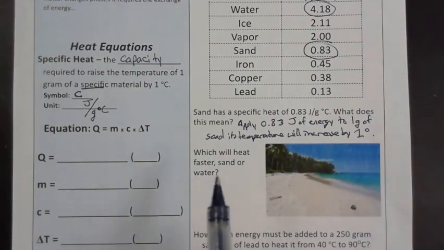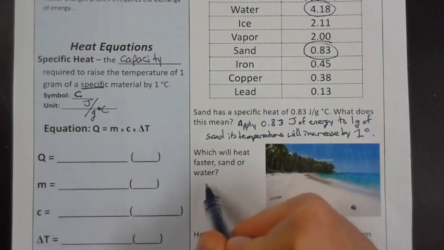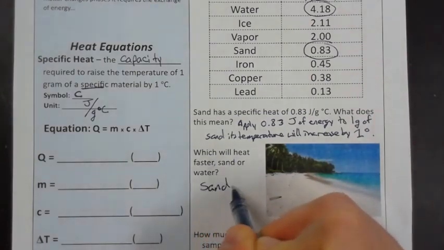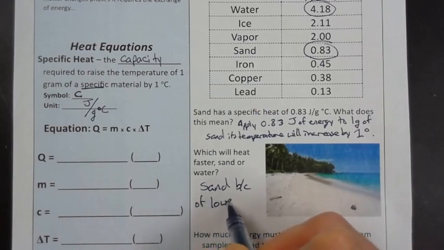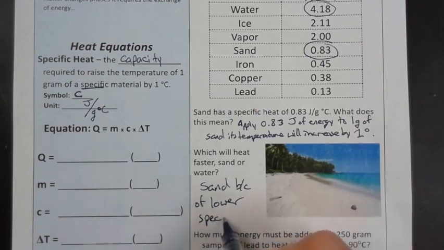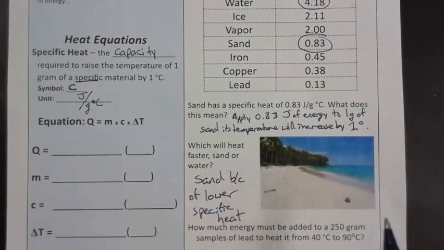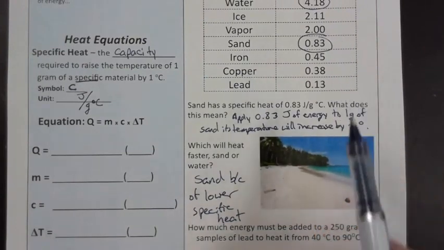So which will heat faster, sand or water? The sand, because of its lower specific heat capacity. Okay, so just kind of a nice little example rationalizing why these numbers are going to affect that system.